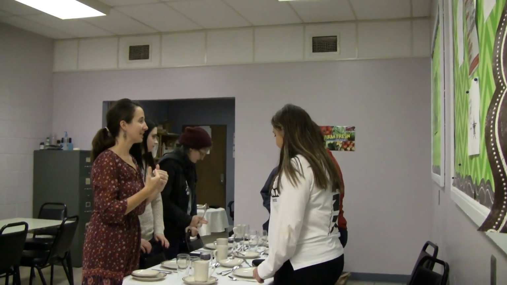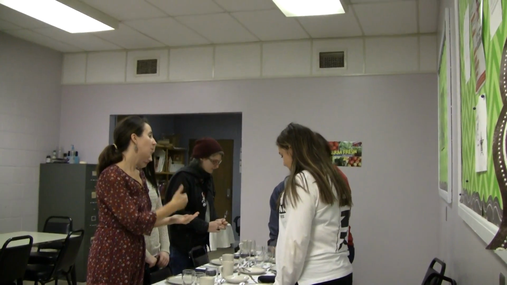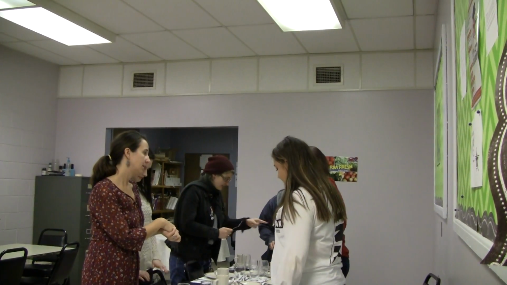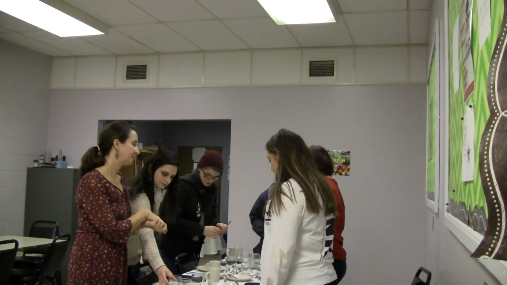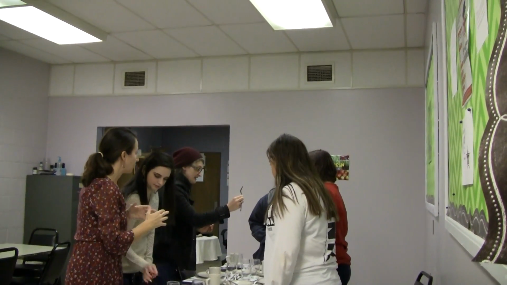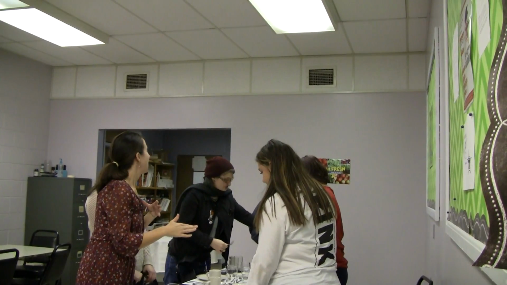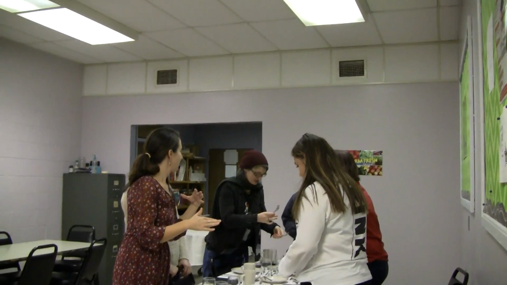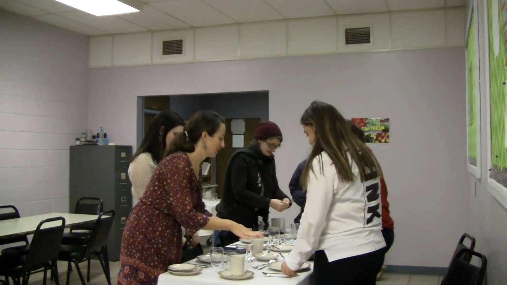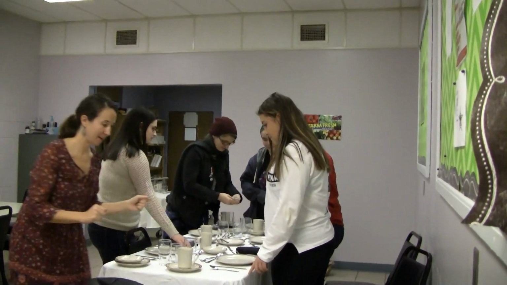Okay. So let's see. The forks all go on the same side. No, that's actually the dessert fork. She actually said this one was supposed to be the dessert. So let's look at this. The forks go on the same side.